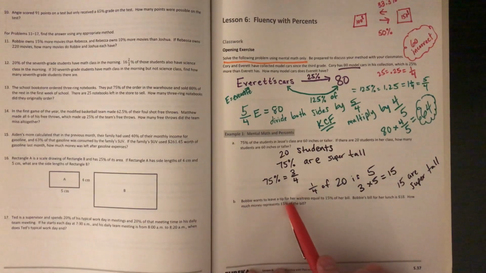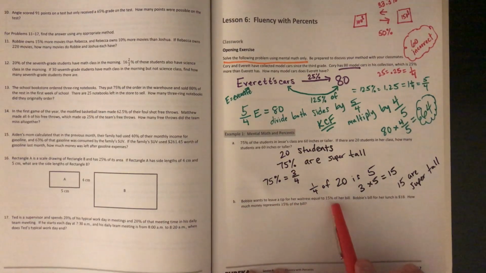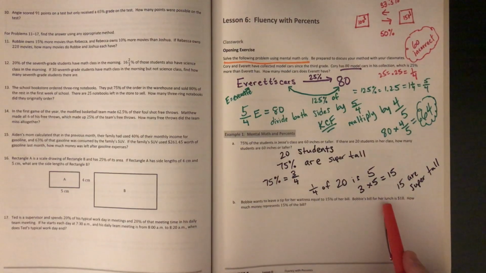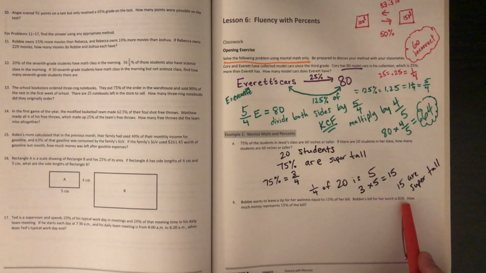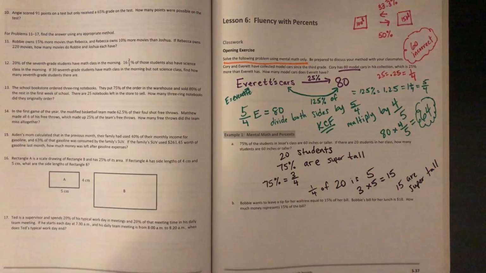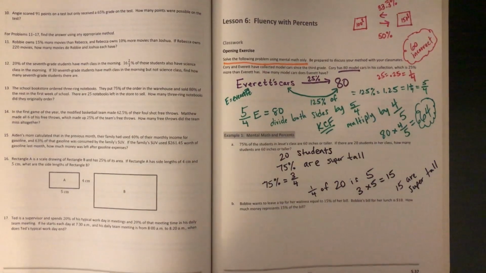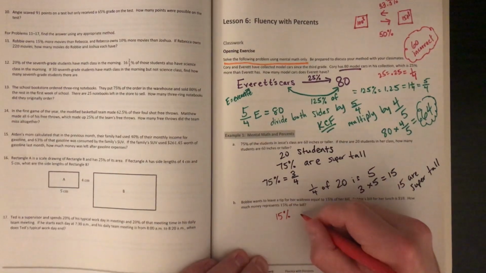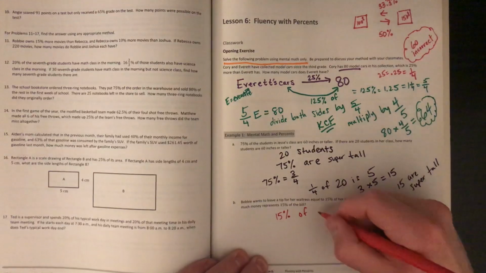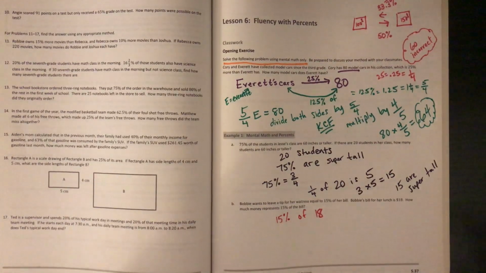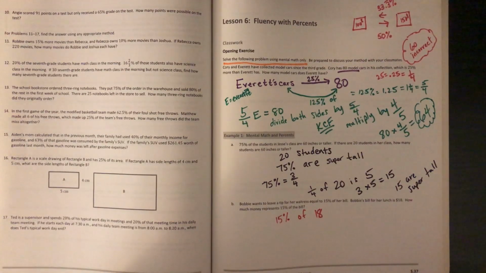Bobby wants to leave a tip for her waitress equal to 15% of her bill. Okay. Bobby's bill for her lunch is $18. How much money represents 15% of the bill? Okay, so basically I want to know 15% of 18. That's the main point of the question, right? Okay, well, let's see here. What can I do with this?